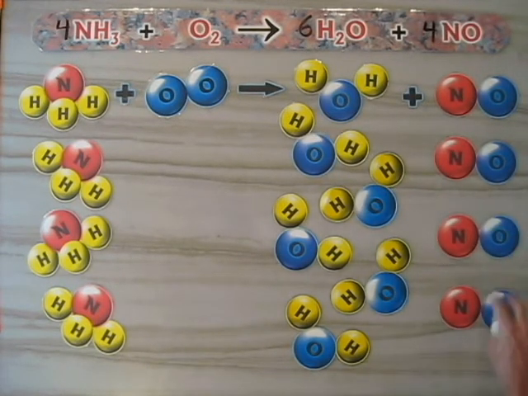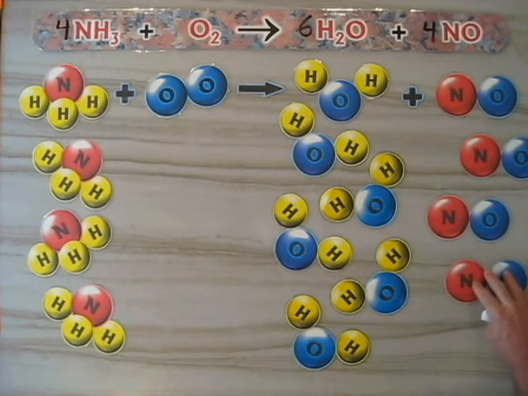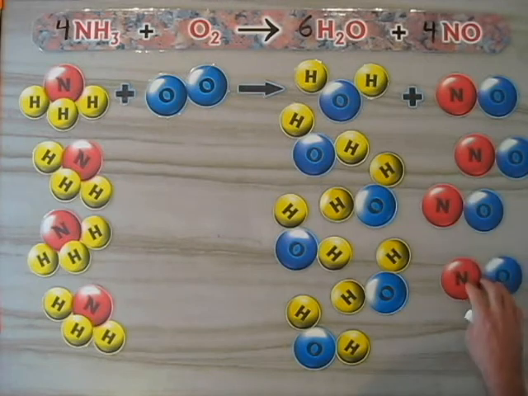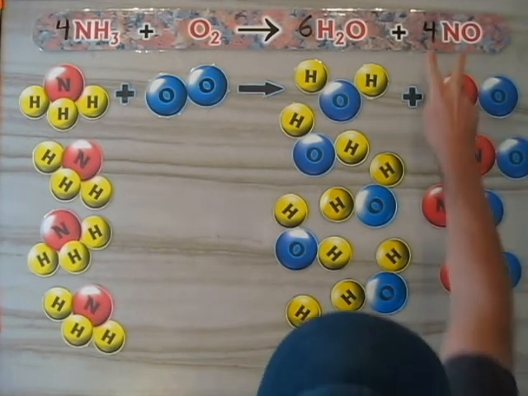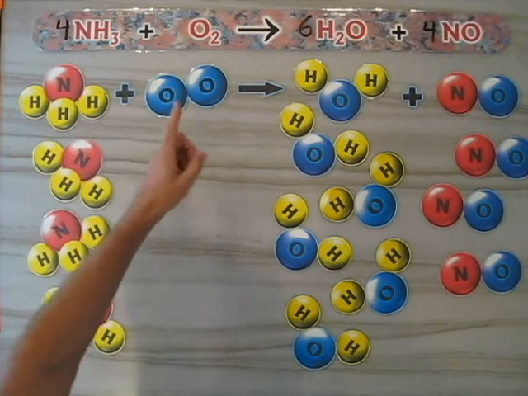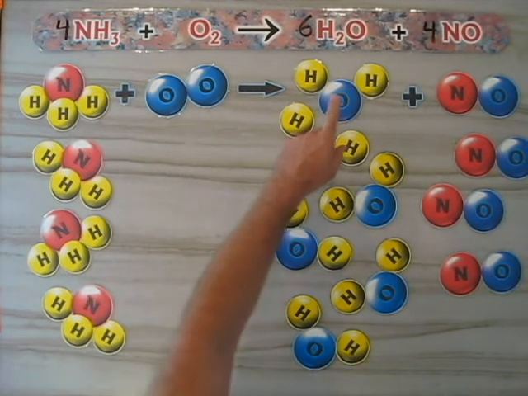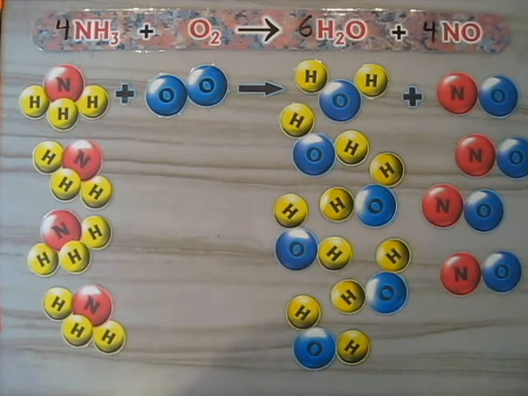3, 4. Okay, so that's 4 nitric oxides. Maybe I'll set them off like that a little bit so you can see that they're different. And that, of course, gives me 4 nitrogen. 1, 2, 3, 4. 4 times 1. 4 nitrogen. So nitrogen is balanced. Hydrogen is balanced. Oh, we never quite finished the oxygen. We did do the odd-even technique, but we never finished it up. But now let's do that.